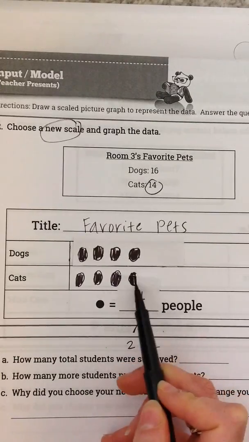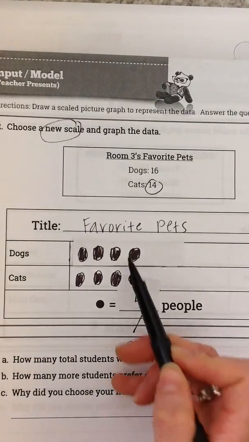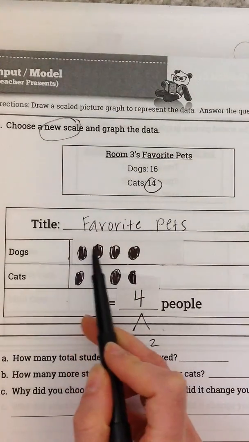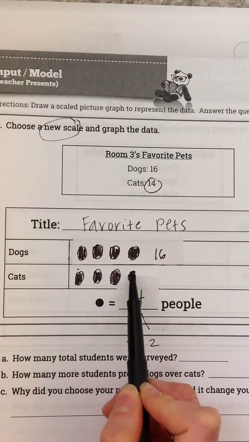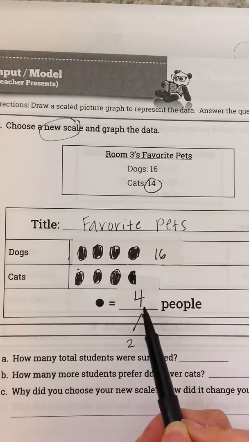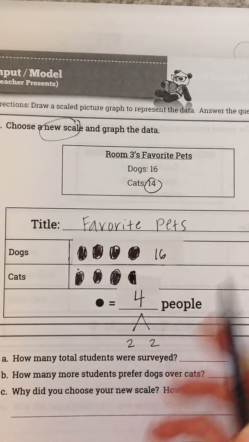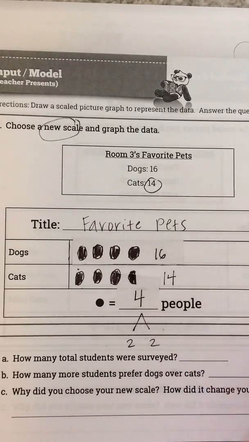Because I know that if I had a full circle that added 2 more on, that would be equal to 16. 4, 8, 12, 16 votes. 4, 8, 12, and I know that half of my circle represents half of 4, which is 2. So that's 14 votes. Okay?